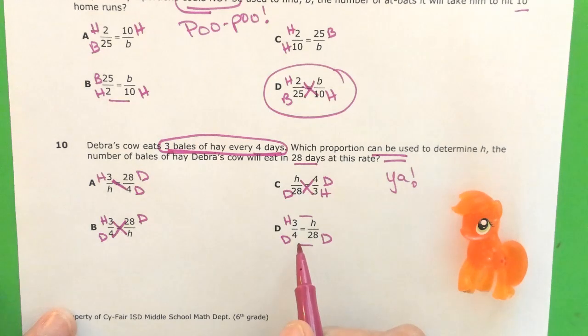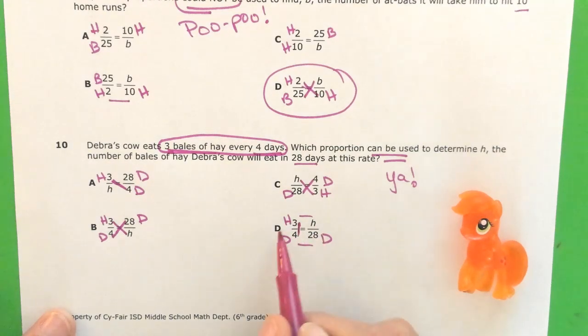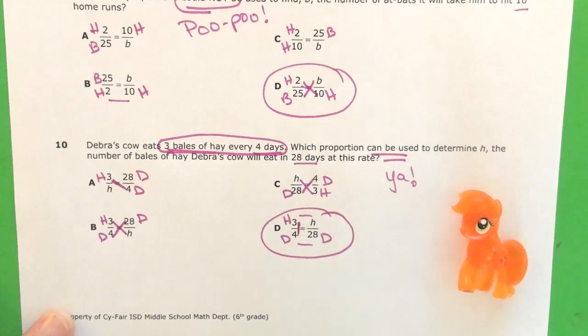Okay, so we're looking for the 3 with the 4. Yep, 3 with the 4 is lined up vertically this way. 3 bales in 14 days. How much hay in 28 days? D is the answer.